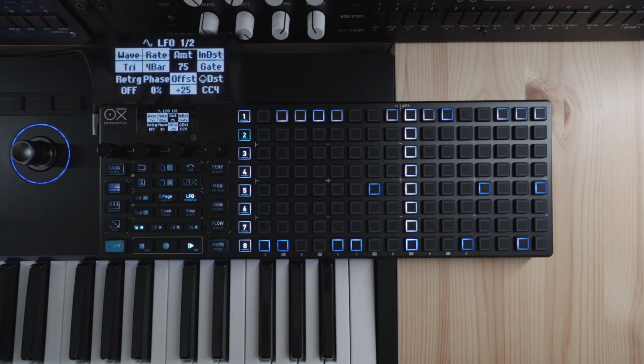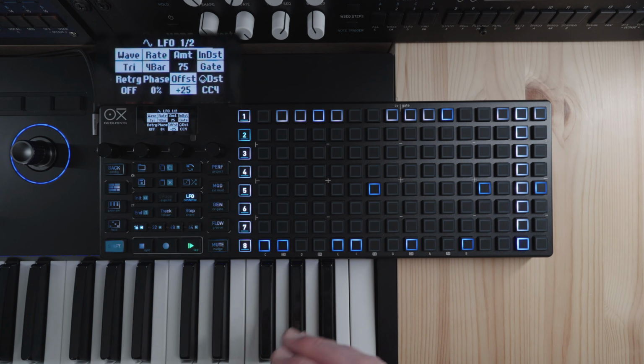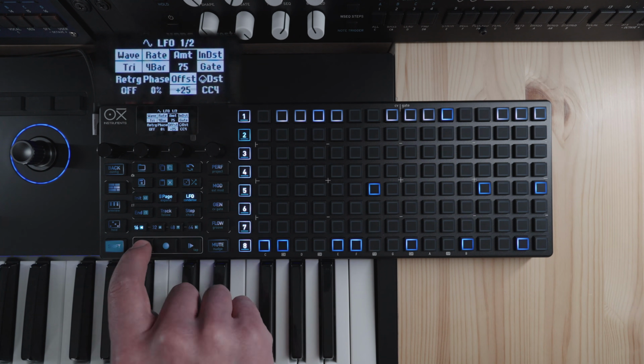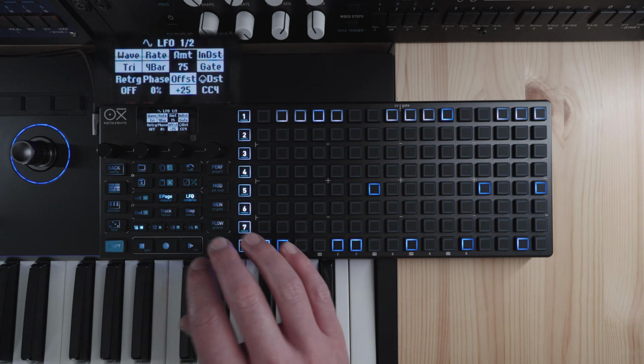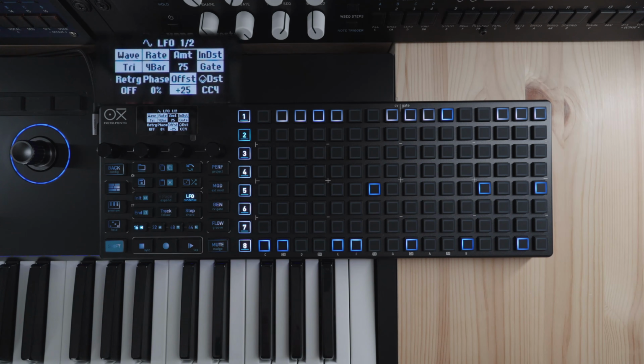So you'll notice as the sound is getting brighter, we are also getting a longer gate. And as the sound is getting more muted, we are getting a shorter gate. And that's about it for the LFOs. Quite simple, very powerful of course, and you have 2 per each sequencer.